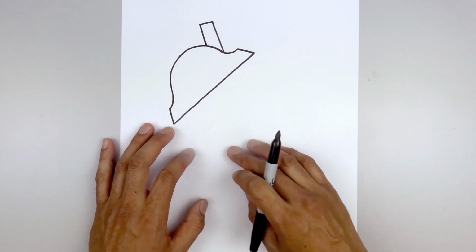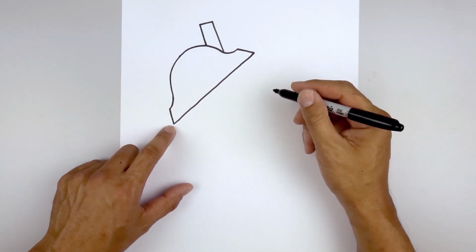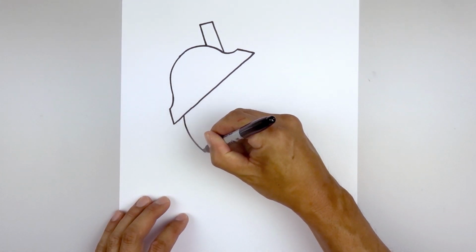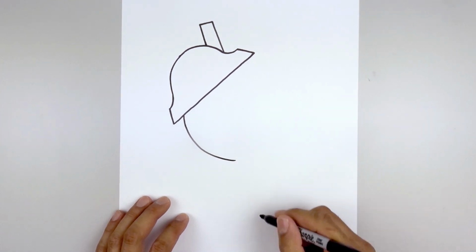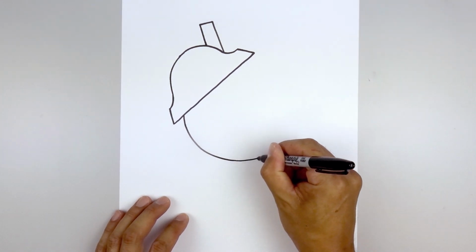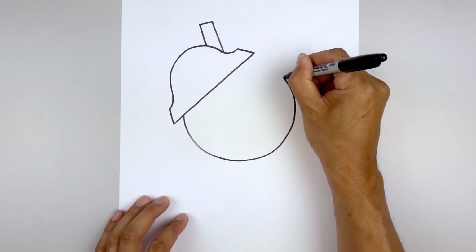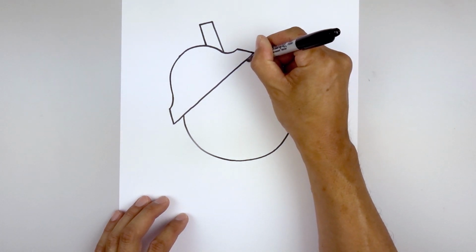Now we draw a large circle for the head tucked in underneath the hat. So we start on the left side, we're going to step up. I'm just going to come down towards the bottom of the head and over towards the right. Round this out, going up on the right side, and then in on the top.